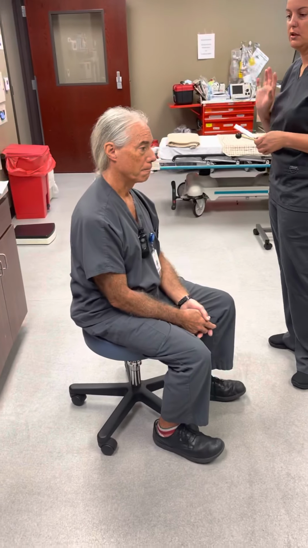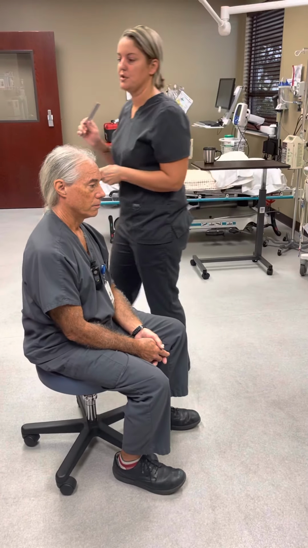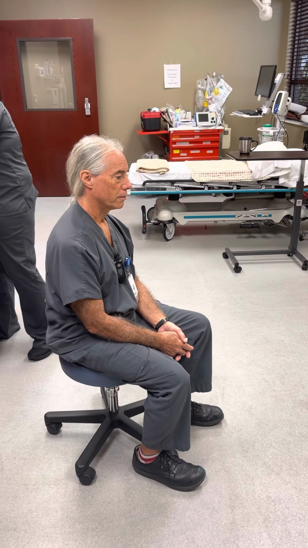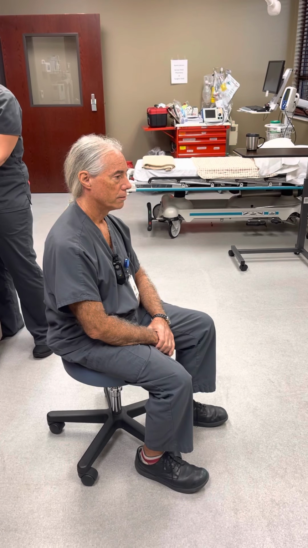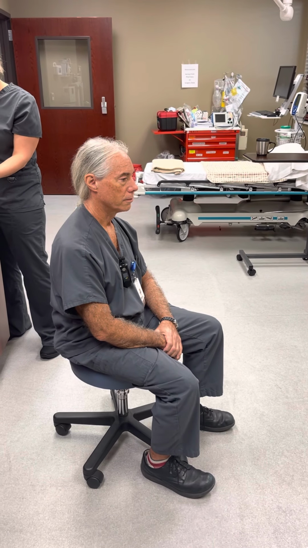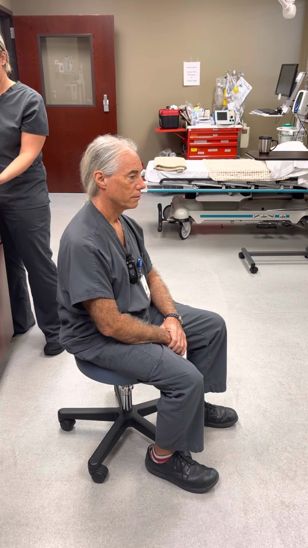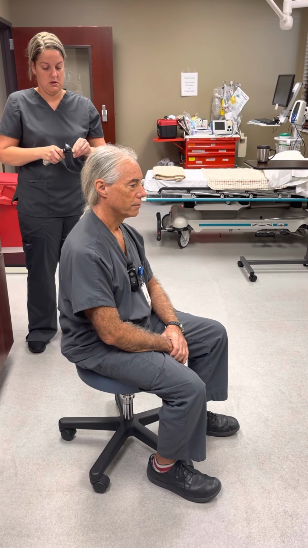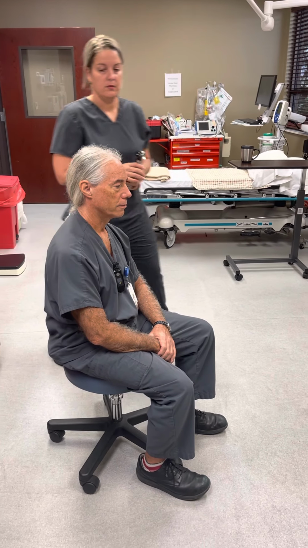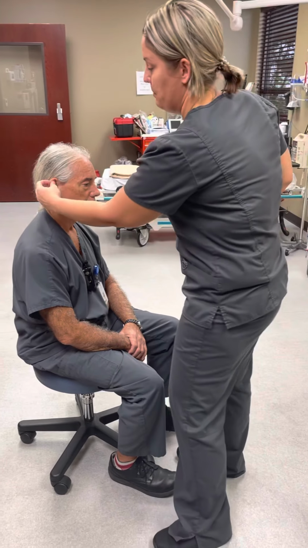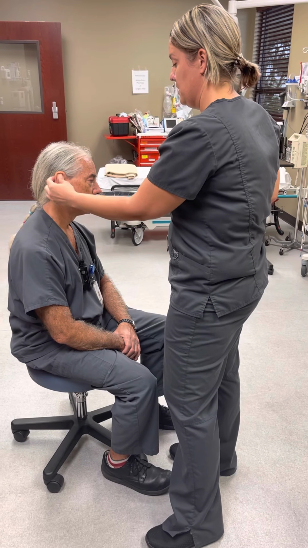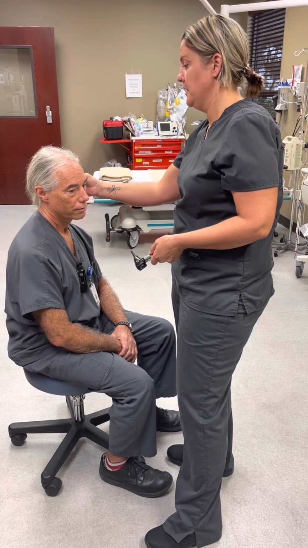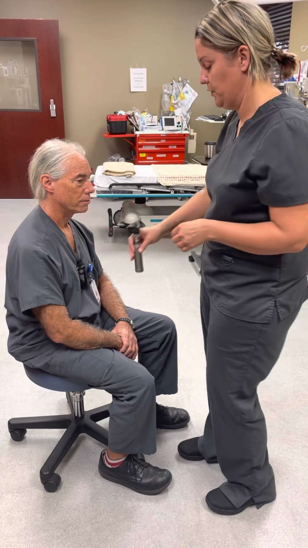So then we're just gonna look at the ears, and we'll use the otoscope to inspect the tympanic membrane. So it has a light on it too. Okay. All right, so we'll just palpate the ears. Any tenderness? No. Okay, and then this side? Any tenderness? No. Okay.